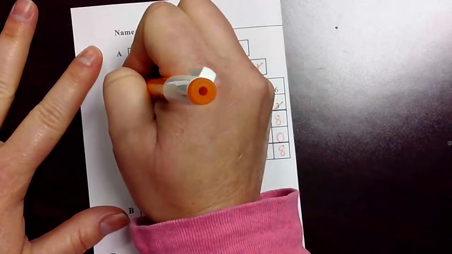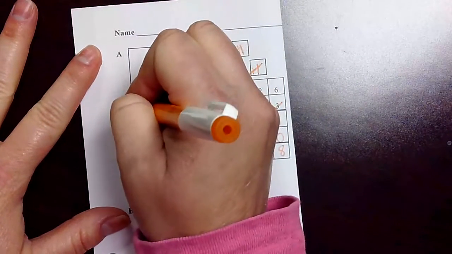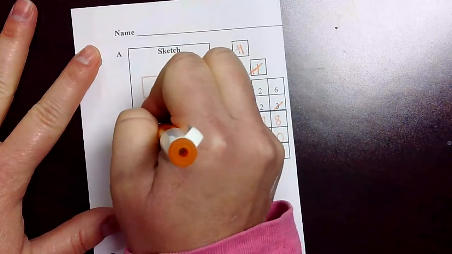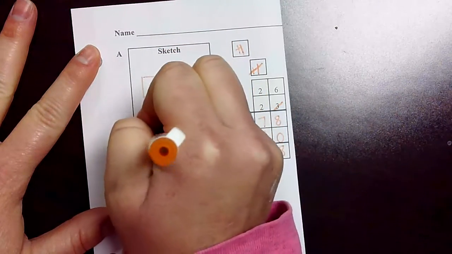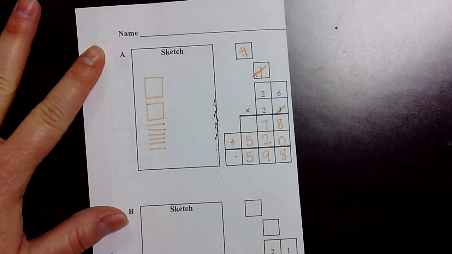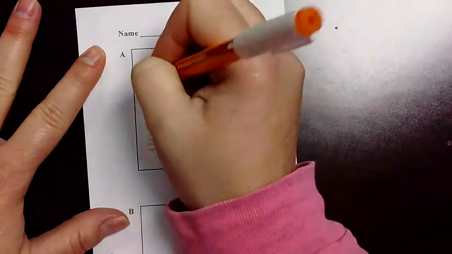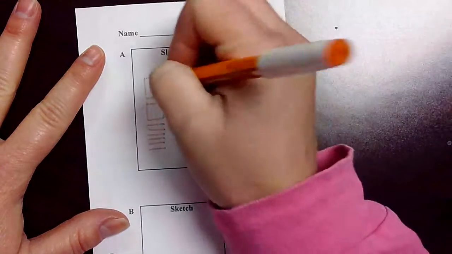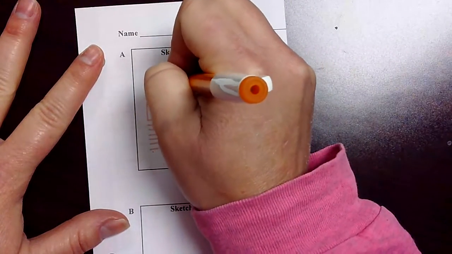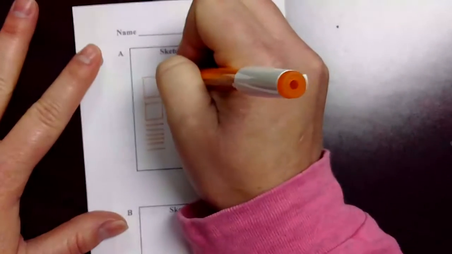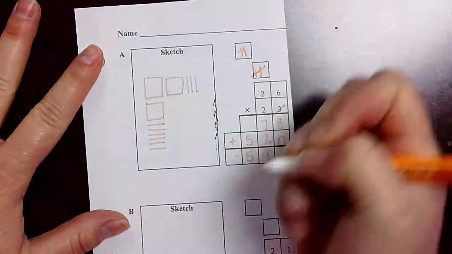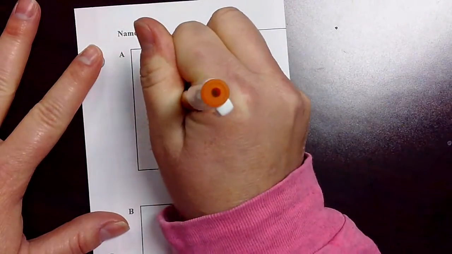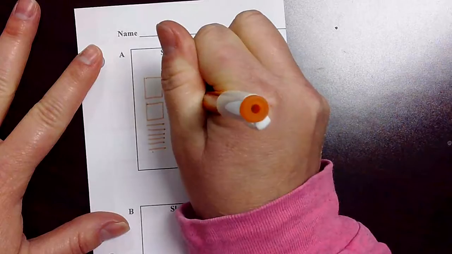So I have 26, so going down 10, 20, 21, 22, 23, 24, 25, 26. All right, there's 26 going down, and we need 23 going over. Well, here's my 10 going over, because that's a 10 by 10. So 10, 20 going over, 21, 22, 23. Well, this row has 23. This row also needs 23.